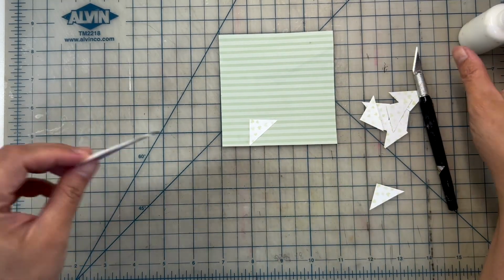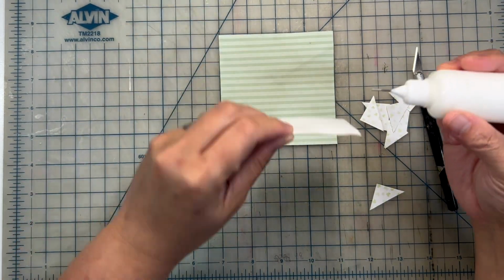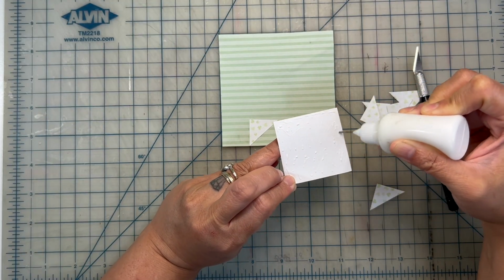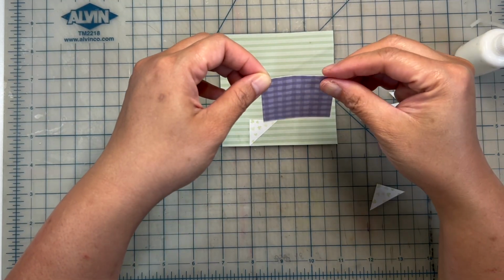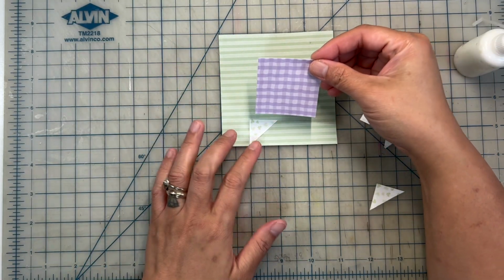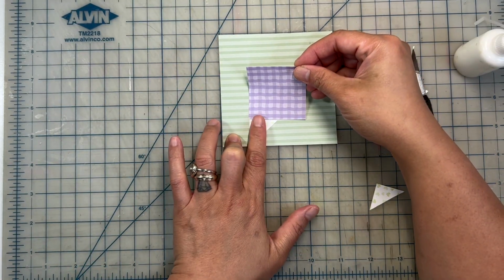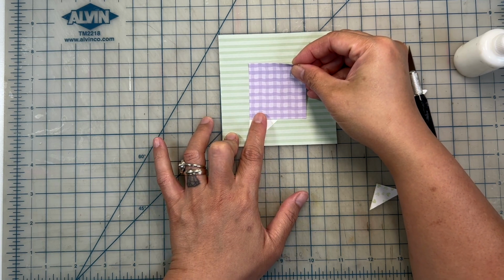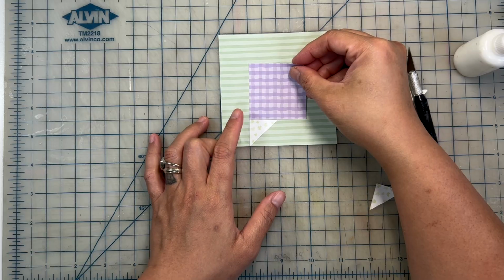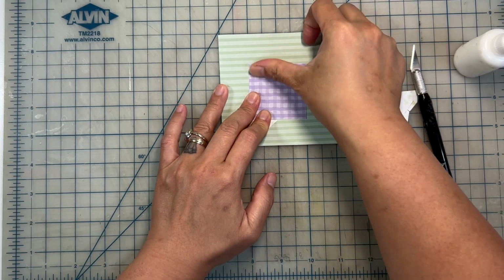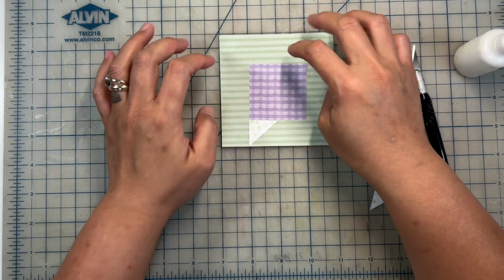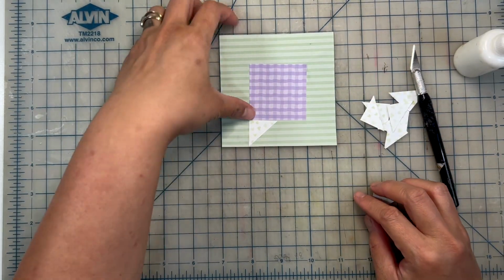The next piece that I would glue would be my middle one, the square. Just apply glue on the back of it, and then I'll just line this up on the edge of this. And then the rest of them, you're just gonna align them with your square.